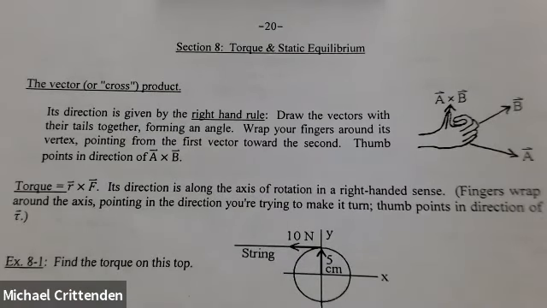Well, I've got roughly an hour before I have to do something else, so let's see how much of Section 8 I can cover in that time.